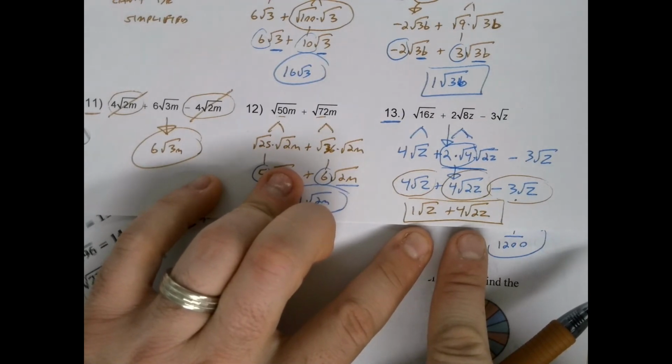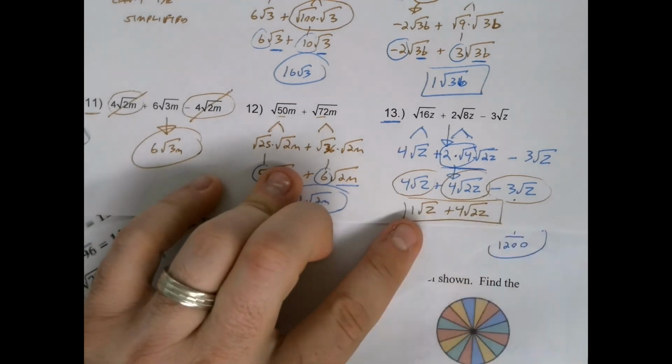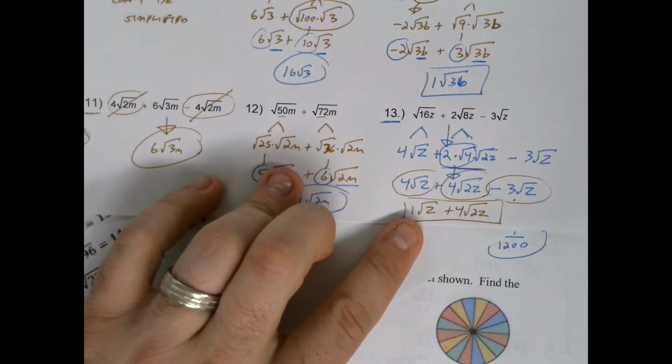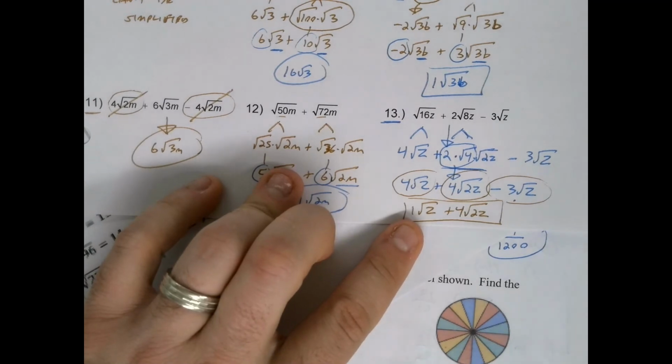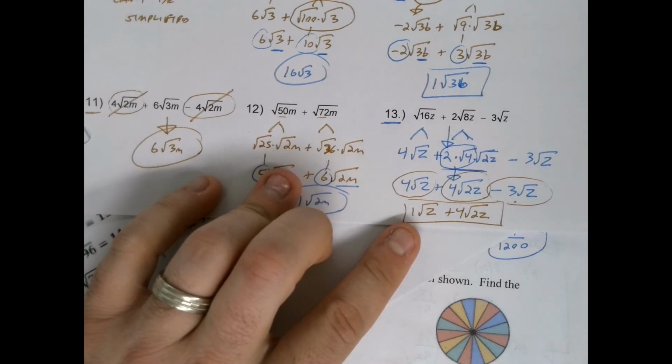Okay? So in that case, you just got to be careful in terms of really just combining only the like pieces. If it's not like, you just tack it on. Okay? Kind of like x squared plus x. Can you add those two together? Or combine those two together?